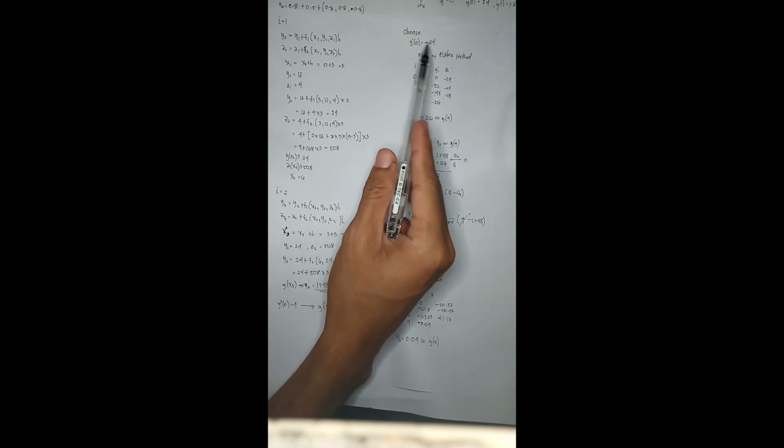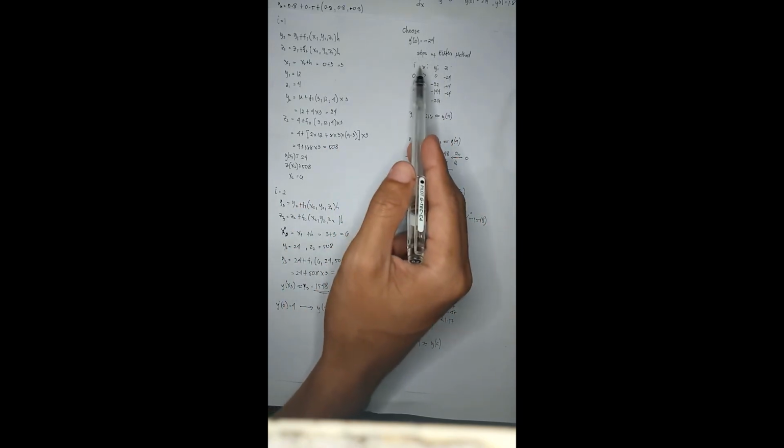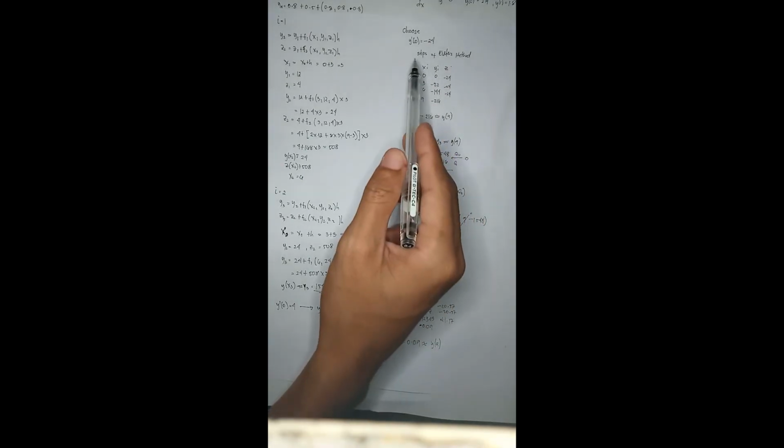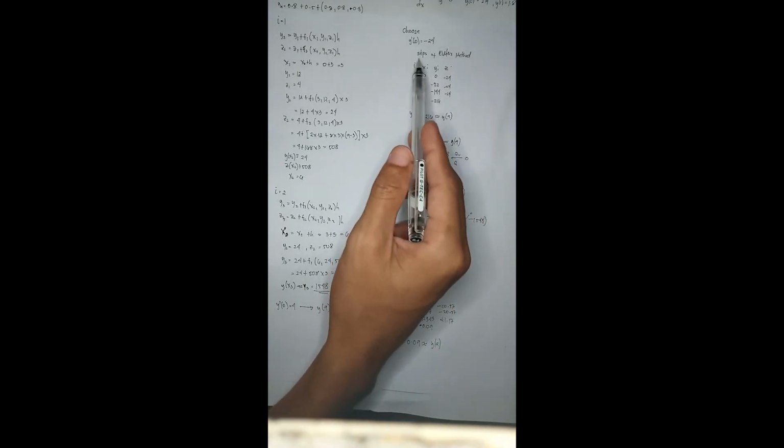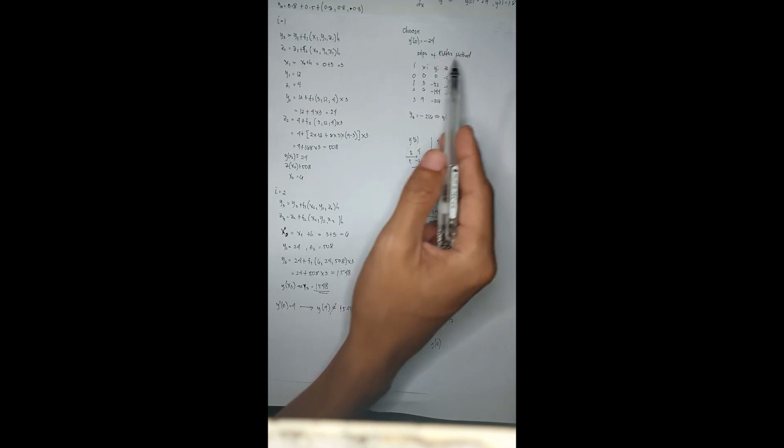So I choose negative 24, like what I did in the first one, using the step of the Euler method.